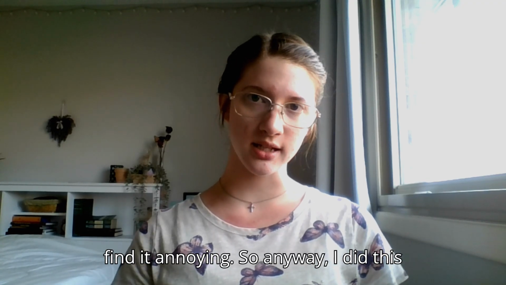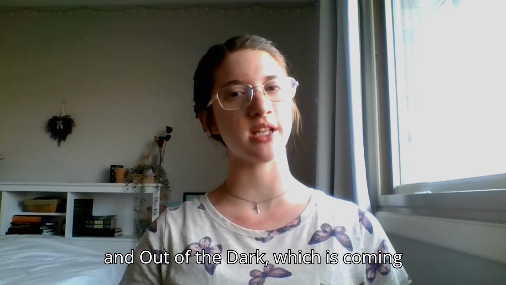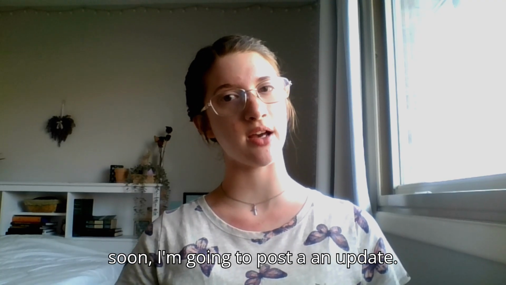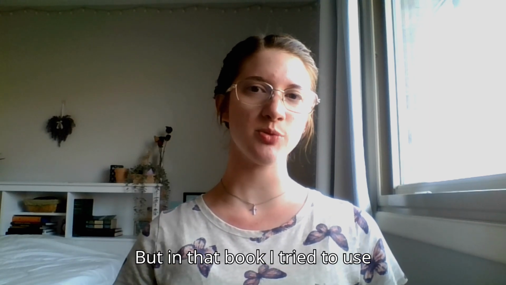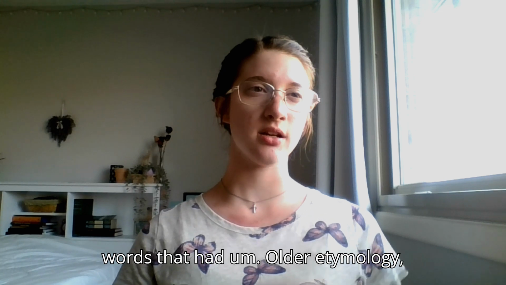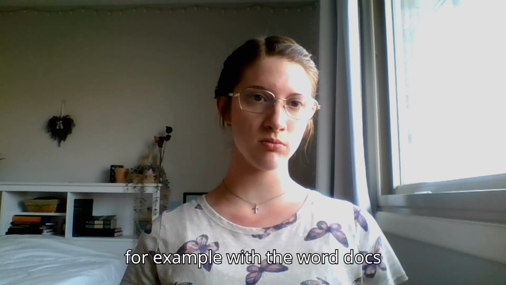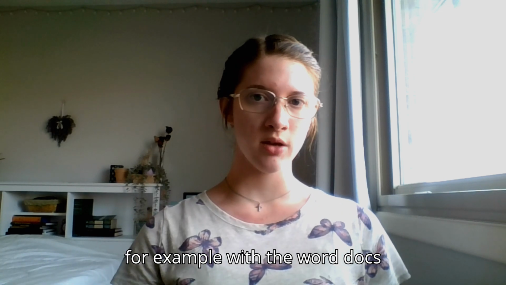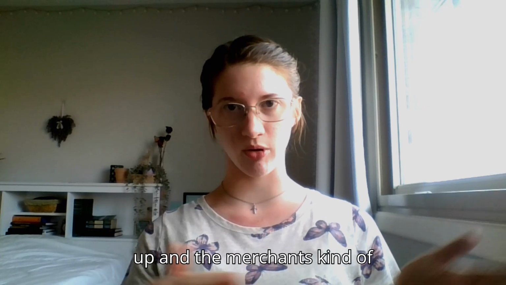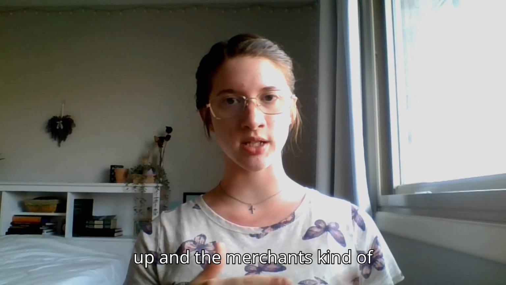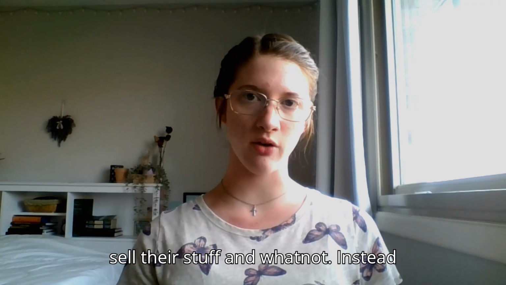So the way I did this in Out of the Dark, which is coming soon, I'm going to post an update soon. But in that book, I tried to use words that had an older etymology. For example, with the word docks, for the place where boats come up and the merchants kind of sell their stuff and whatnot.